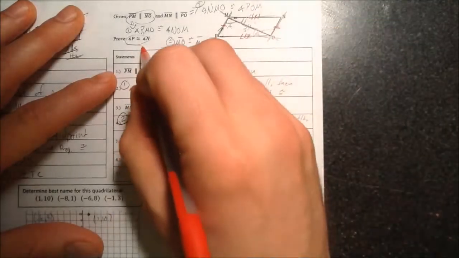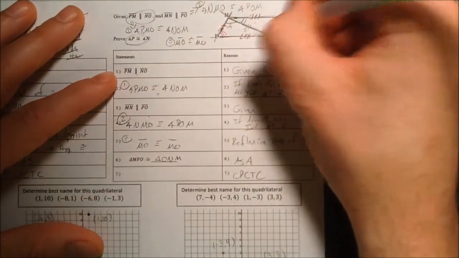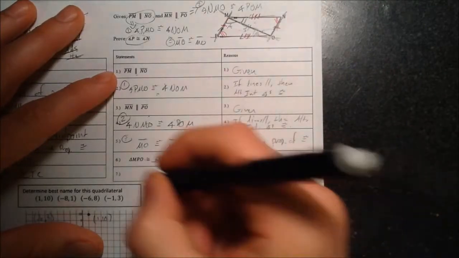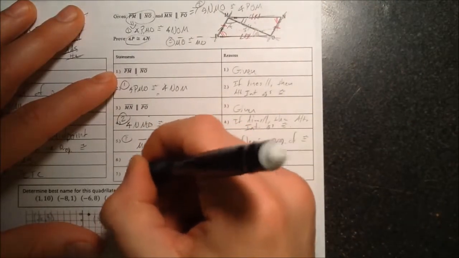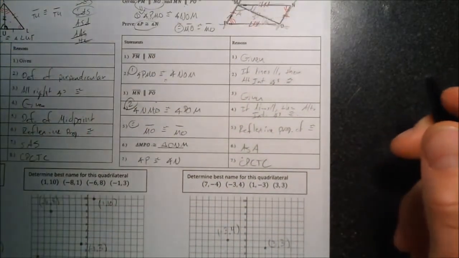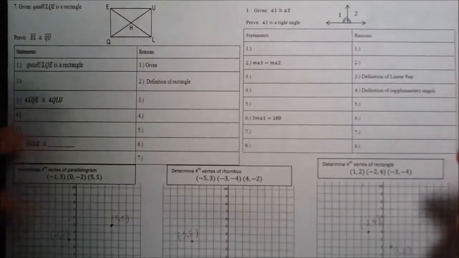That's not my end goal. My end goal is to prove that angle P is congruent to angle N. So all these statements are justified by CPCTC, but you need to write the one that is helping you reach your end goal. So those two are congruent. I'm going to keep going with these proofs. We'll come back to those quadrilaterals in a second.